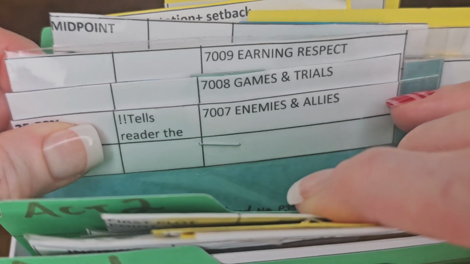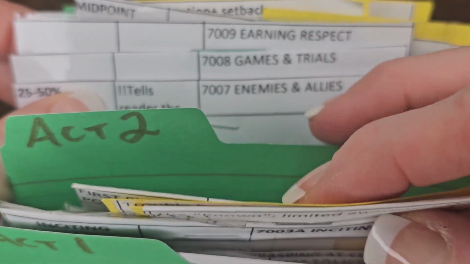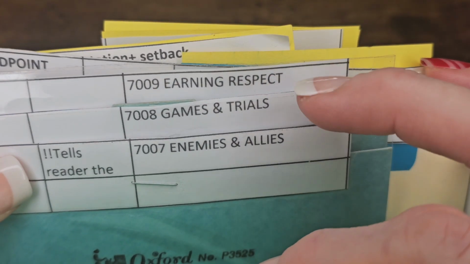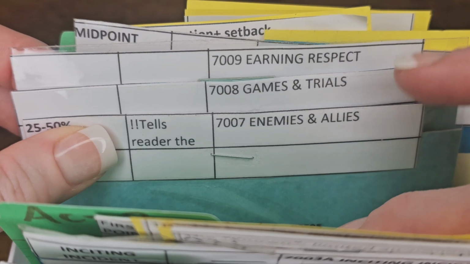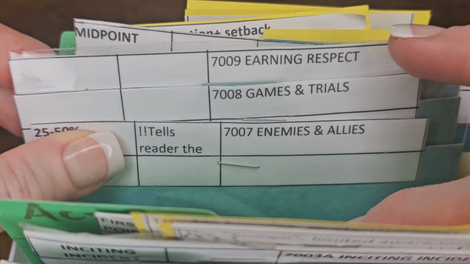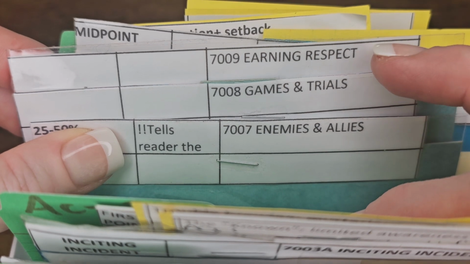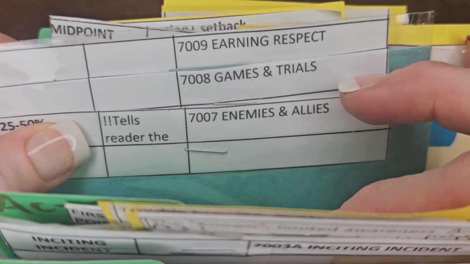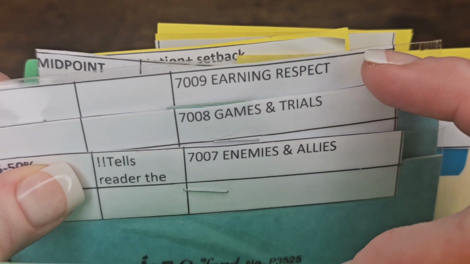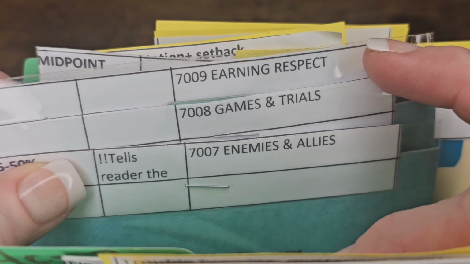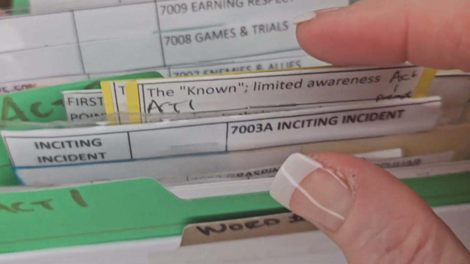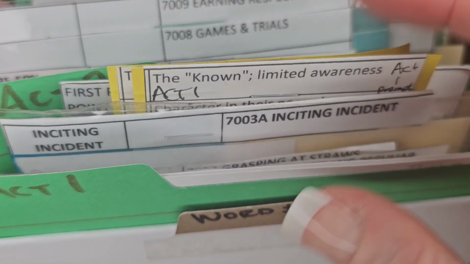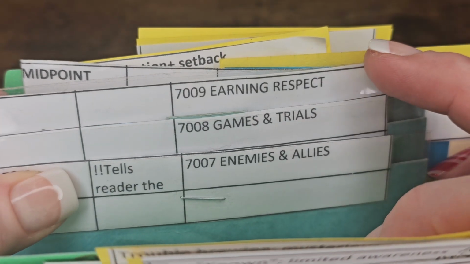So let's look at this example right here. We're smack in the middle of Act 2, and I've got 3 suggestions for plot beats here, right? Happenings in the story, not major plot points, just things that happen to move the story along. I've got enemies and allies, I've got games and trials, and I've got earning respect. Now, one could argue all 3 of those things could be combined into a nice big fat beefy scene. Absolutely, you could certainly do that.